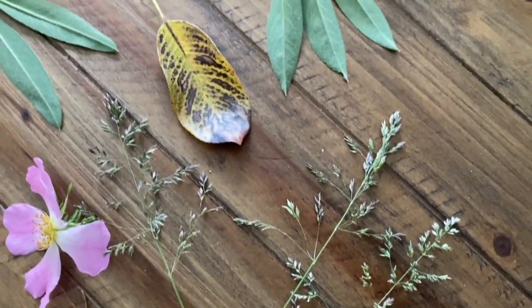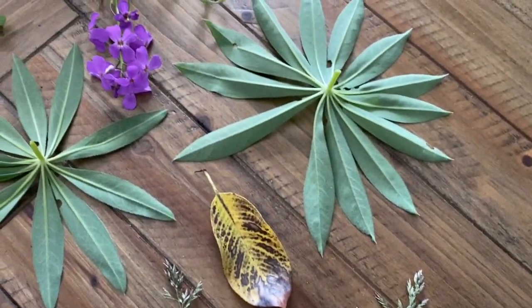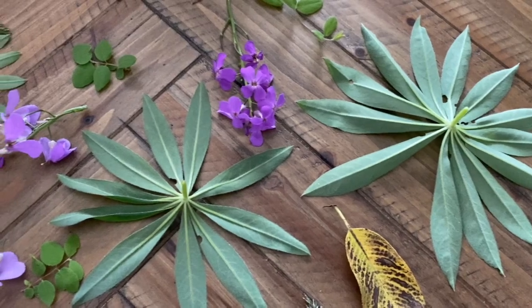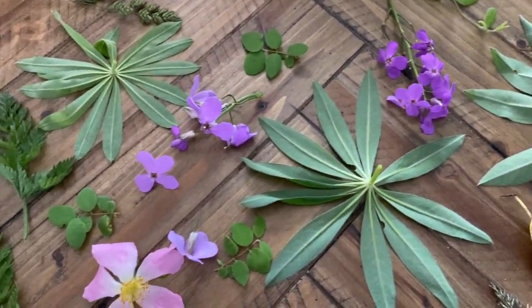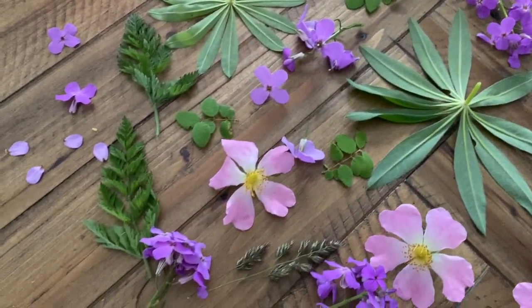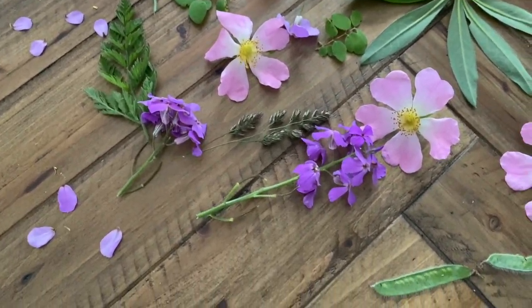So here are some of the leaves and flowers I collected on our field trip. I'm looking forward to scanning these and seeing which ones look the best for what I'll use in the pattern we're going to make.